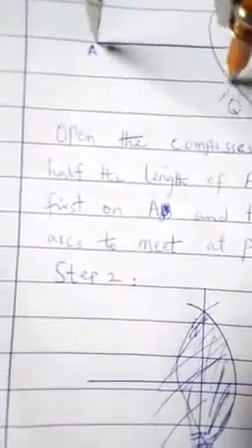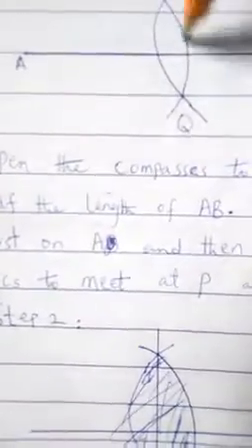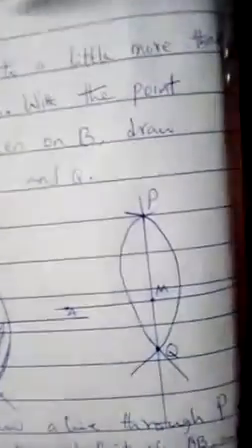Then you bring it to your B, and you cut another line again, this second line. Then in your step 2, you are going to join your point P and your Q together. Okay, this is the bisector.